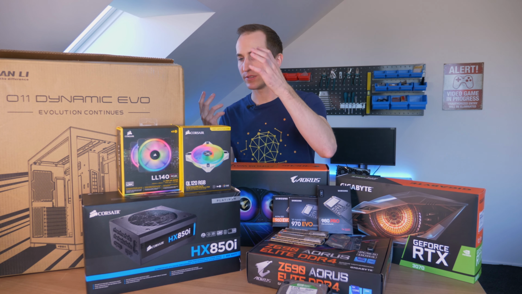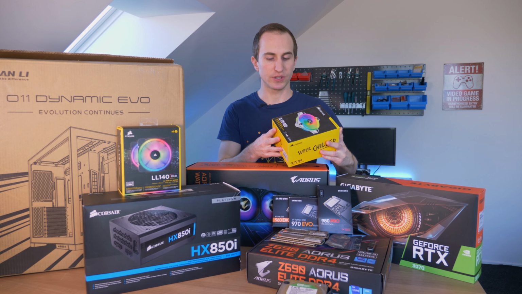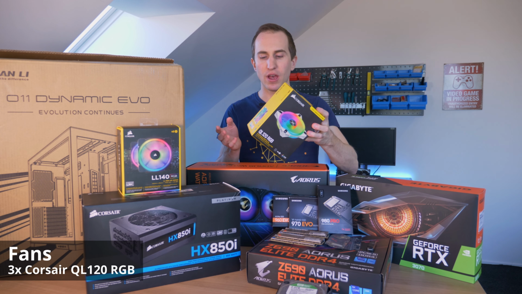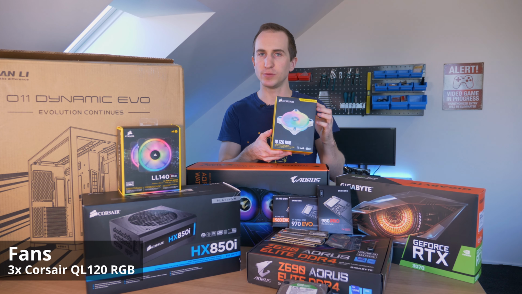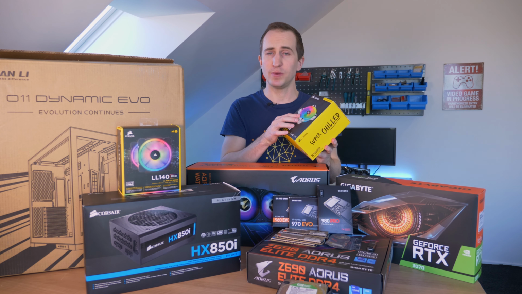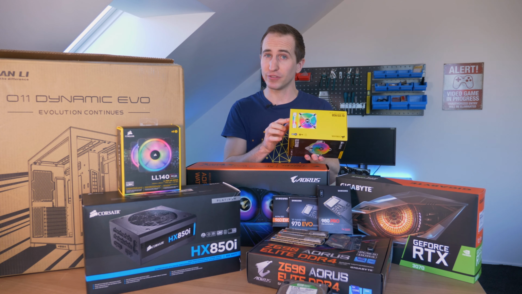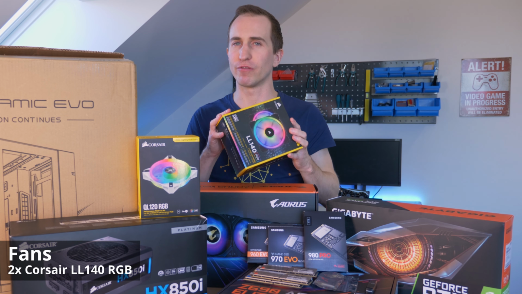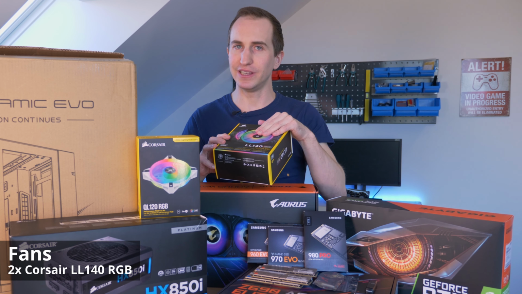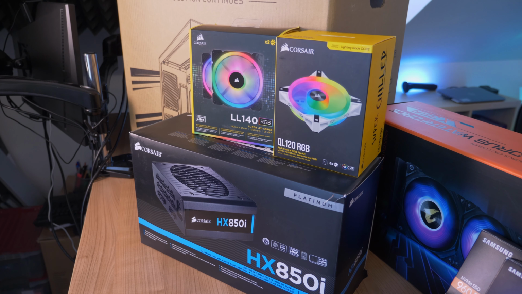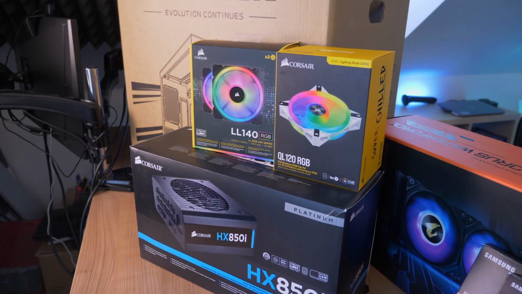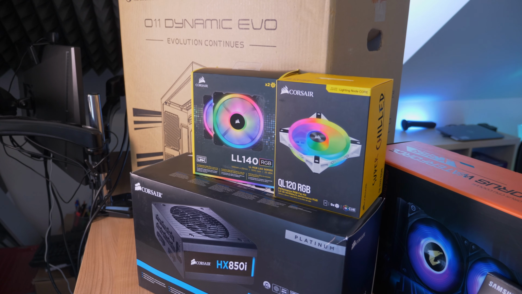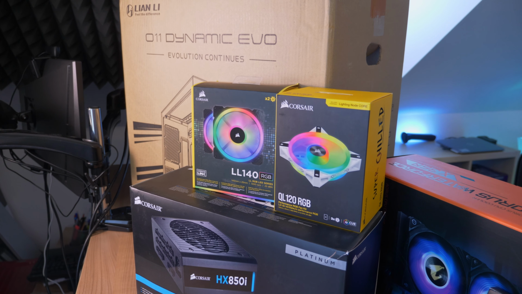Now, in terms of cooling, just very briefly, I bought 3 QL120 RGB fans by Corsair. These are obviously absolute RGB puke, so we have RGB on the front and the back of the fans. And then I still had 2 LL140 RGB fans. They're only lit on one side. So if you do see the back of your fans in your case, then go for the QL versions. Whereas on the other hand, if you don't see the back, then it's a complete waste. For these ones, just go for the LL instead.